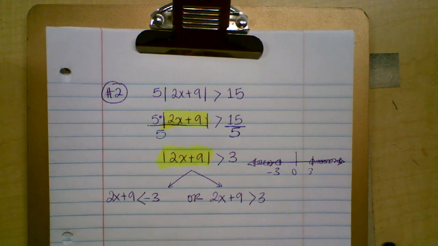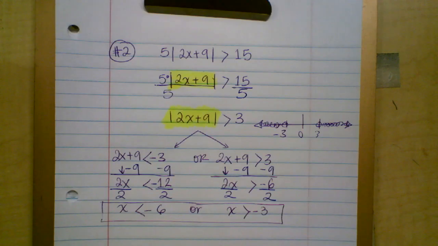Okay, so now what is step 3? You're going to solve for the variable x. So please pause the video and solve for the variable x. Okay, so I solved the inequalities. I rewrote the two disjoint inequalities and solved them, and I got x is less than -6 or x is greater than -3.